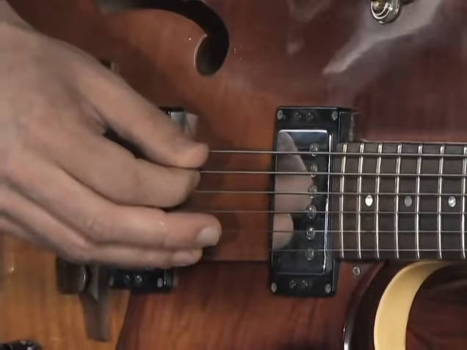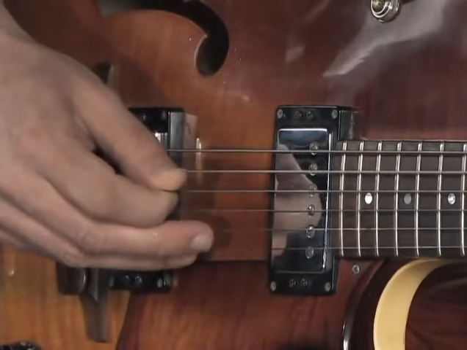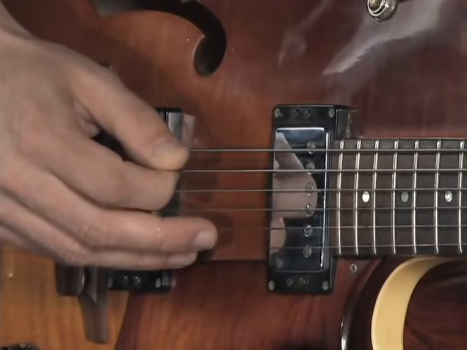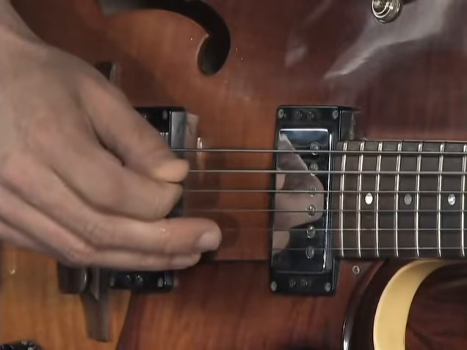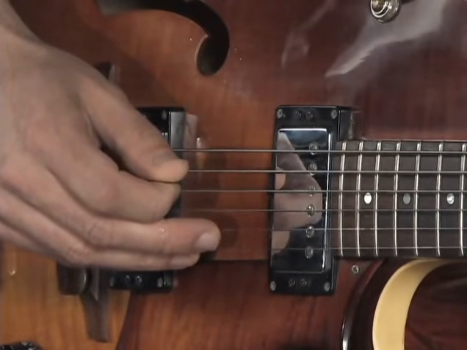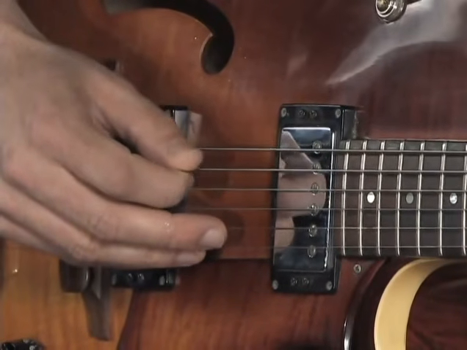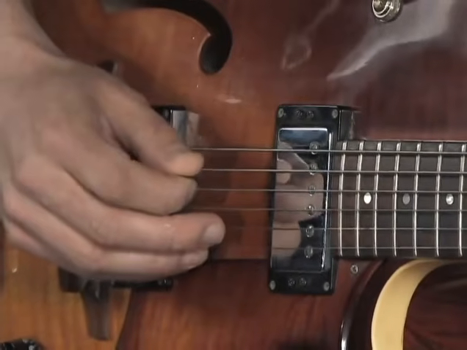Now here's the A, or 5th string. D, or 4th string.